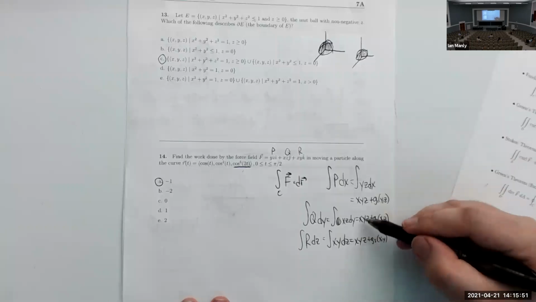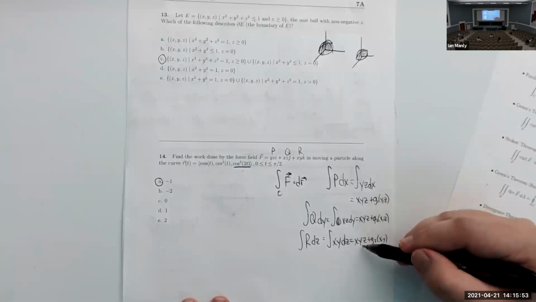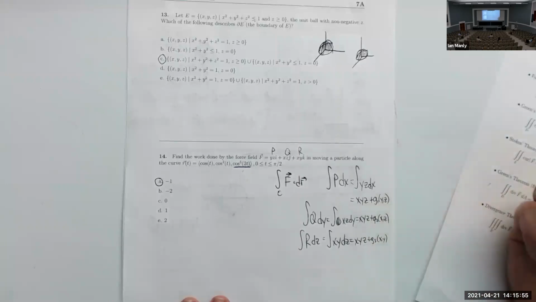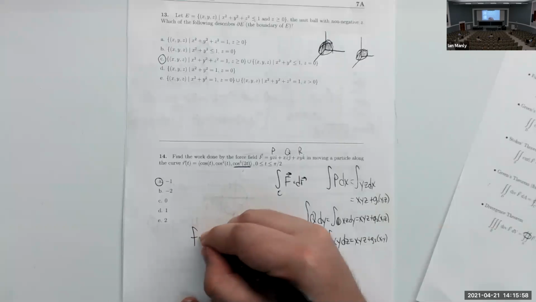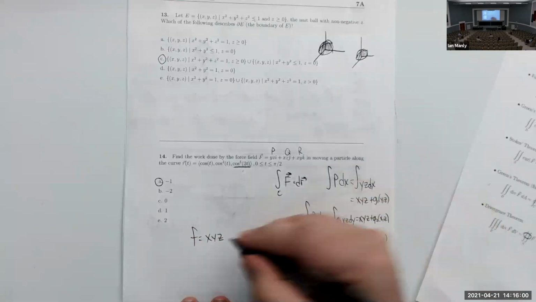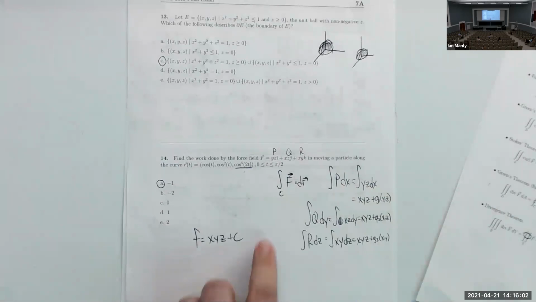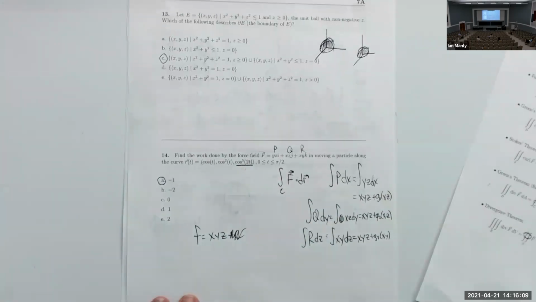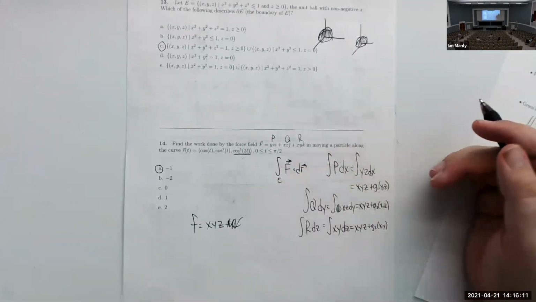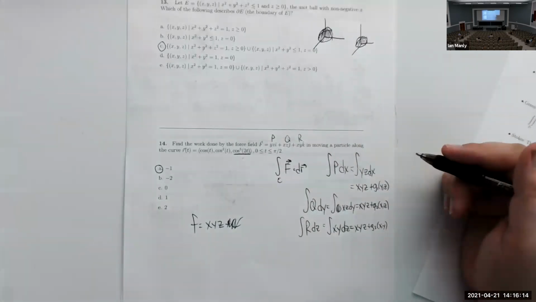Okay, well, it seems like we only got one significant component from all of these. So it seems like our potential function is going to be xyz, and then maybe we have some constant here. But since we're doing an integral, it doesn't really matter what that constant is because it's going to cancel out. So we can just forget about that. So our potential function is xyz. All right, so then all we need to do is figure out what our starting and ending points are and then plug them into our potential function.